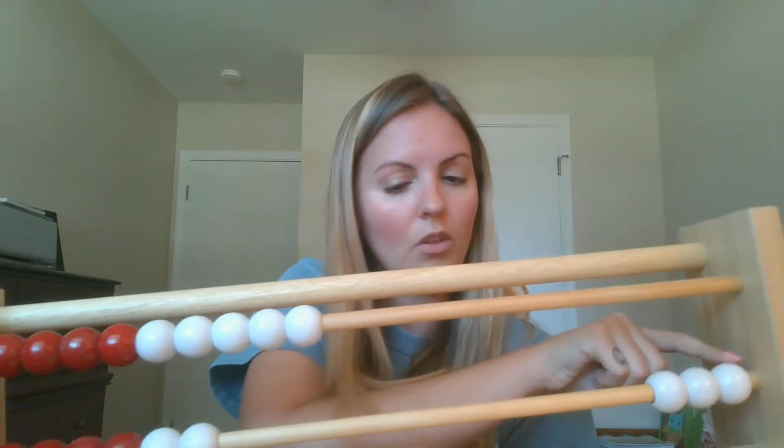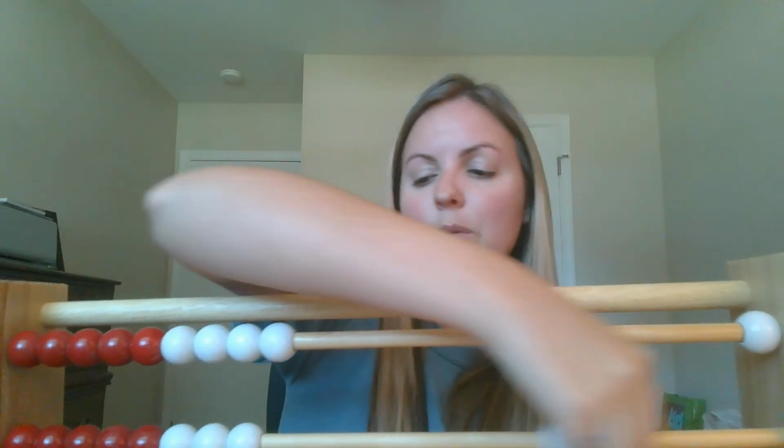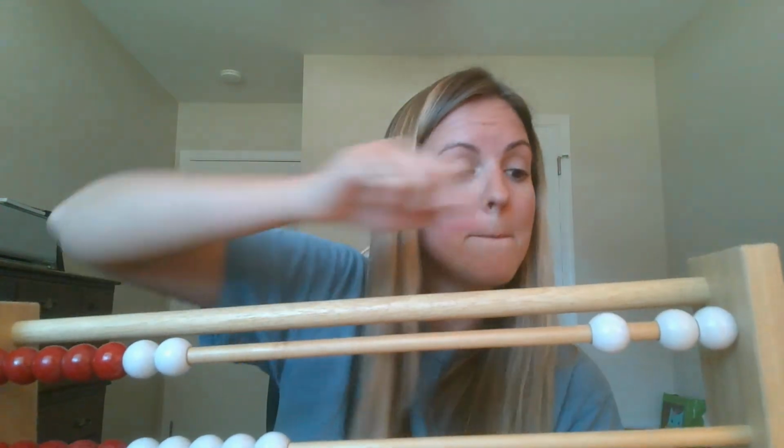You could do the same thing on the bottom. Or maybe you want to do 2 on top and 1 on bottom. Or you can do 1 on top and 2 on bottom. Either one. Now again, that would be 2 pushes as opposed to just 1 push. But all of those ways still work and they still show 3.